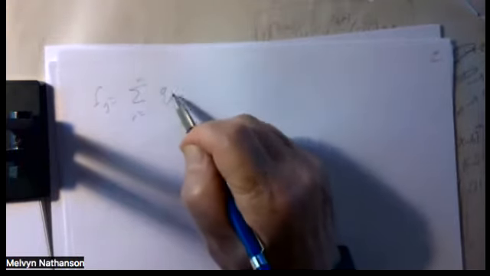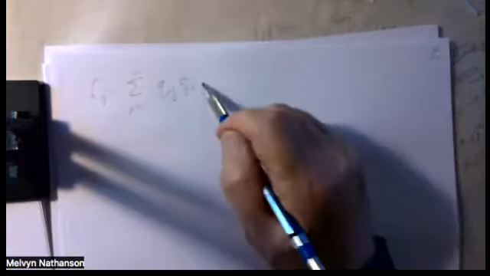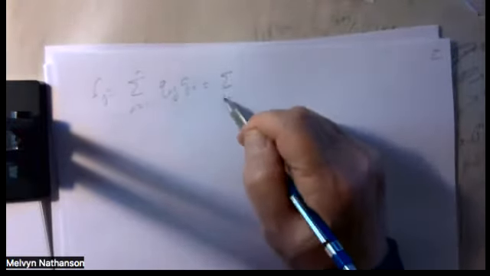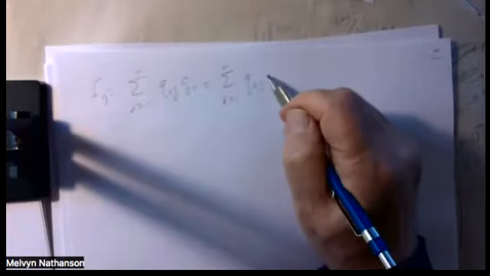So the vector f_j is summation i goes from 1 up to n, q_ij, g sub j. Or if I want to use a different letter index of summation, summation k goes from 1 to n, q_kj, g sub k.